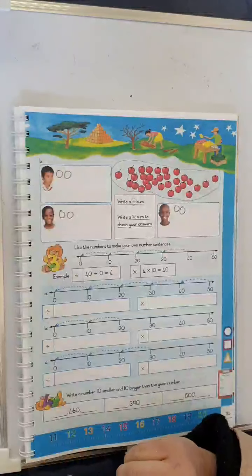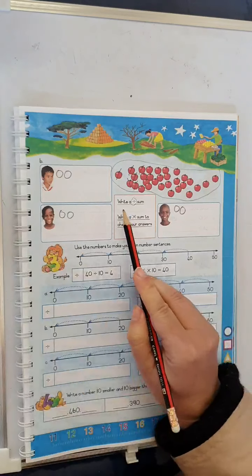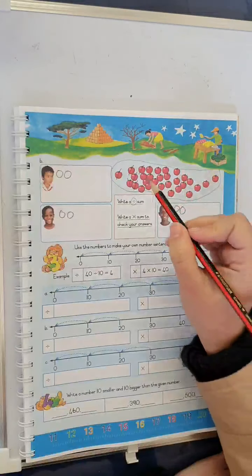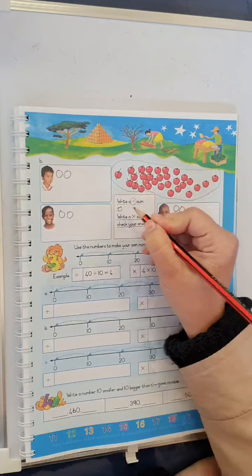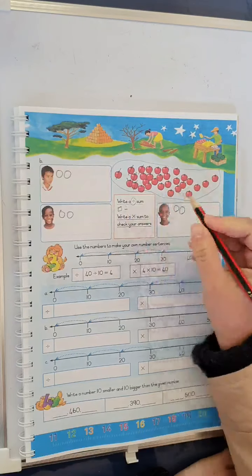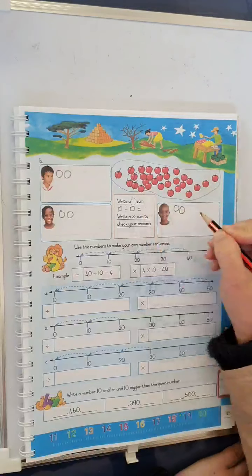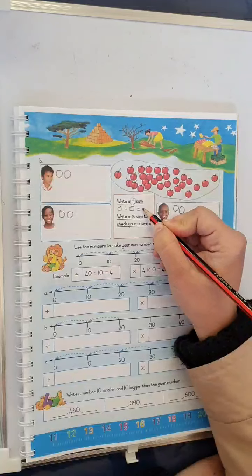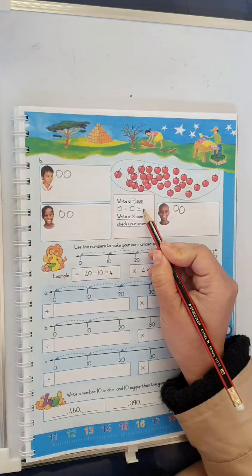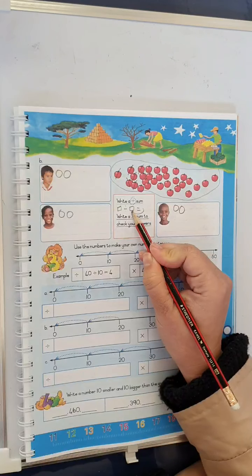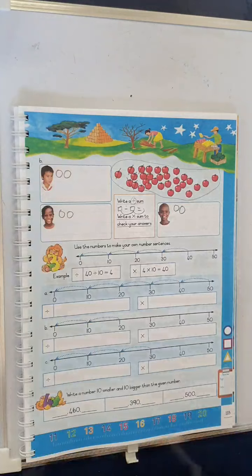And then you can write a sum. You can write the sum over here. Remember, start with how many apples there were all together, divided by how many learners, and how many did each learner get. If you want to change it to multiplication, take your answer, times it, and that will be the answer. Okay, so that's what you have to do there.